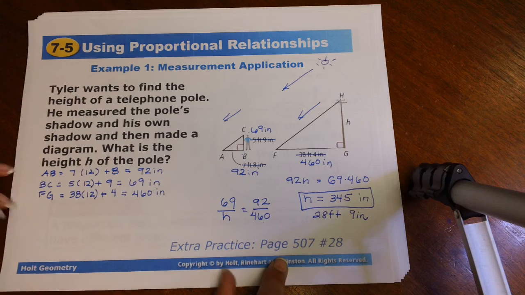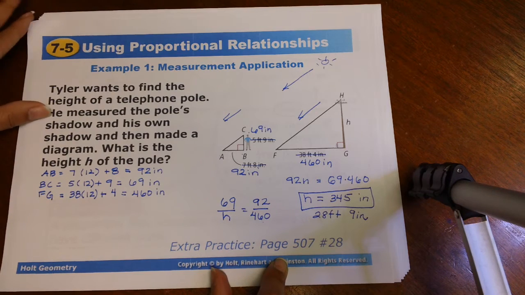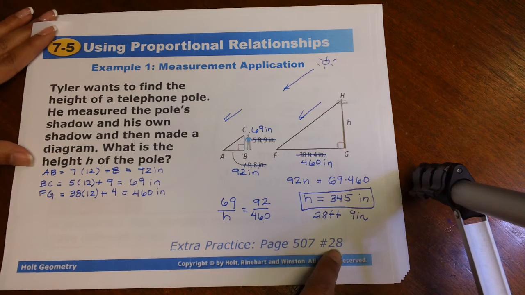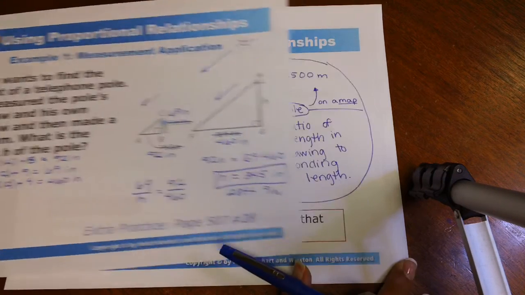Again, we have this extra practice problem. I highly encourage you to go back into your textbook, find page 507, work out number 28, and then look up the answer in the back of the book to see if you've gotten it correct.